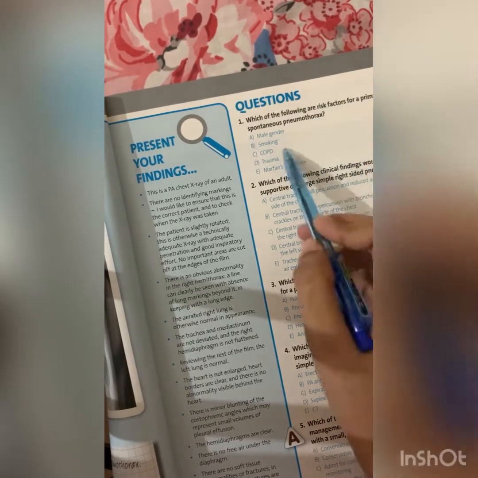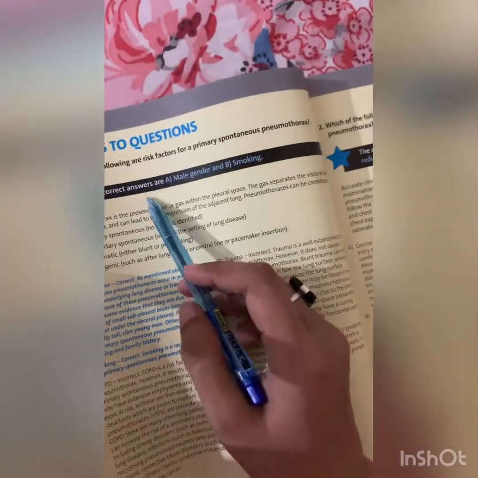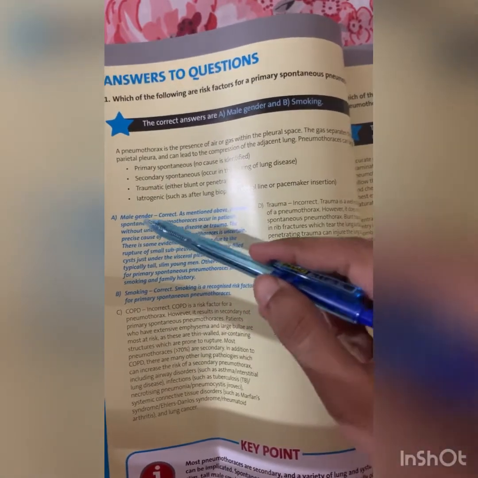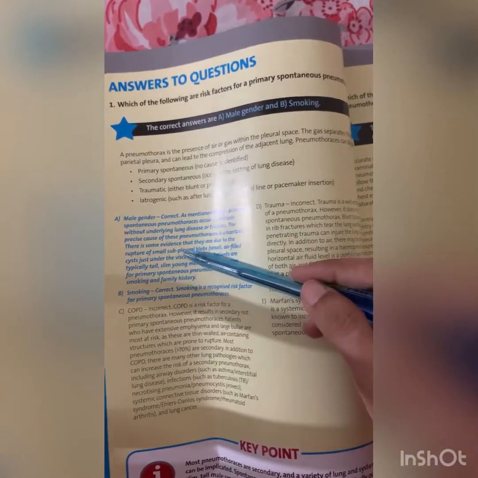Options are male gender, smoking, COPD, trauma, Marfan syndrome. The correct answers are male gender and smoking. And the explanation of why options A and B are correct and why the others are not correct is also given, and there are also some additional key points given.